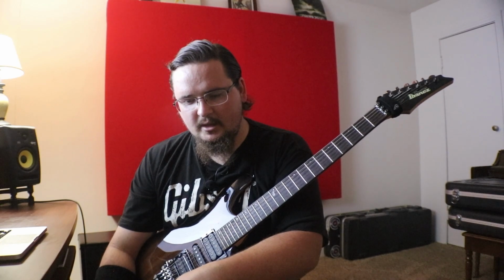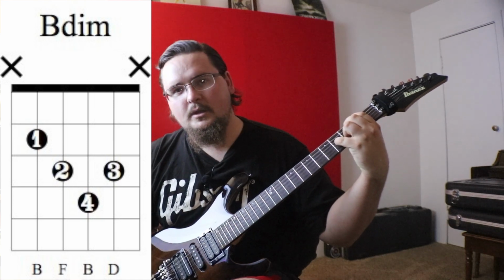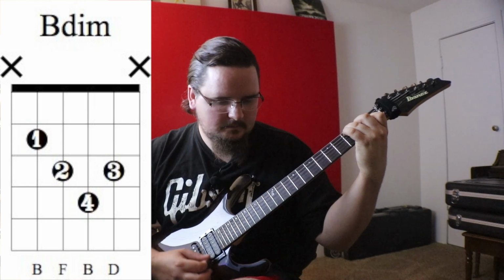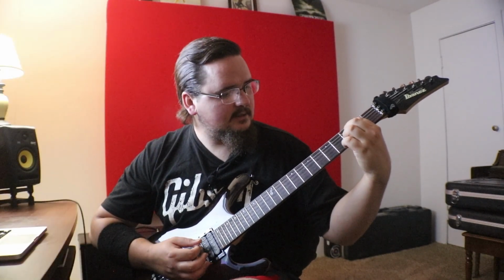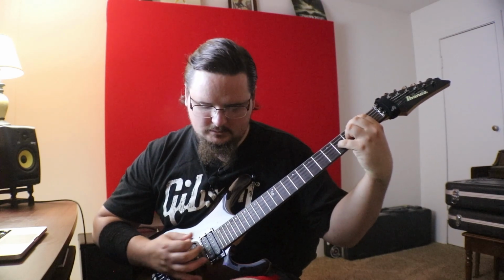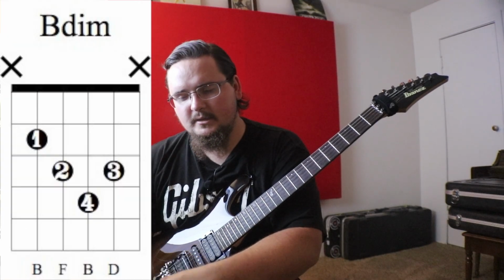And then we have our leading tone, which is our B diminished, which is also a dominant chord and wants to go back to C very badly. Most people don't like the sound of the B diminished chord, but it shares a lot in common. As a matter of fact, two notes in common with G.